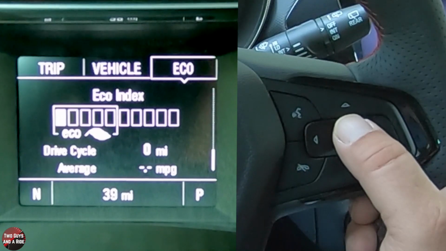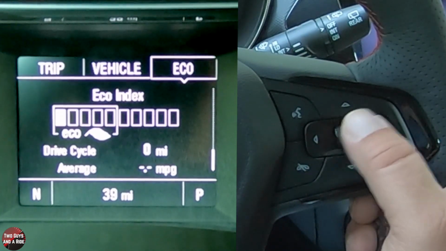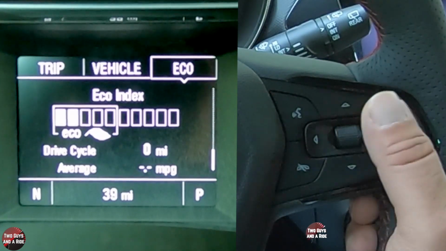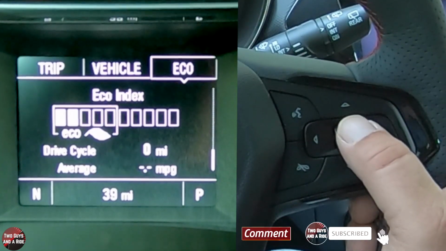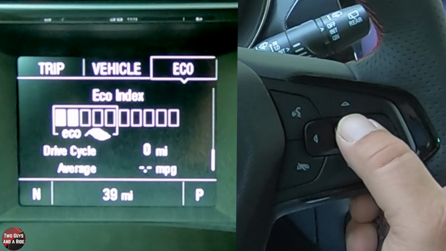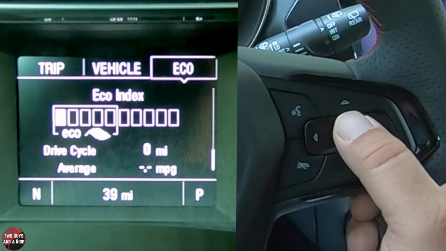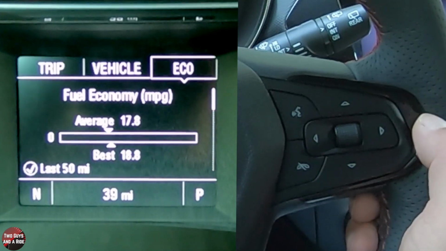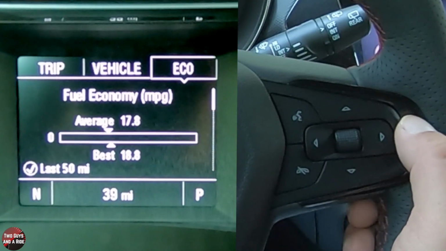And this is your eco index. So it gives you an average for your, and we haven't driven enough to get anything to go, but it'll show you your drive cycle, how many miles you've gone, and your average miles per gallon, and how economically you've driven. And again, if I rotate one more, I'm back to the top. And that is it on the driver's information screen.